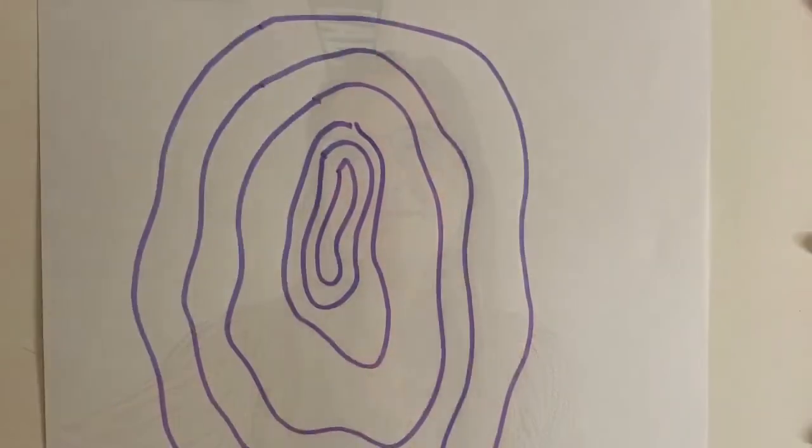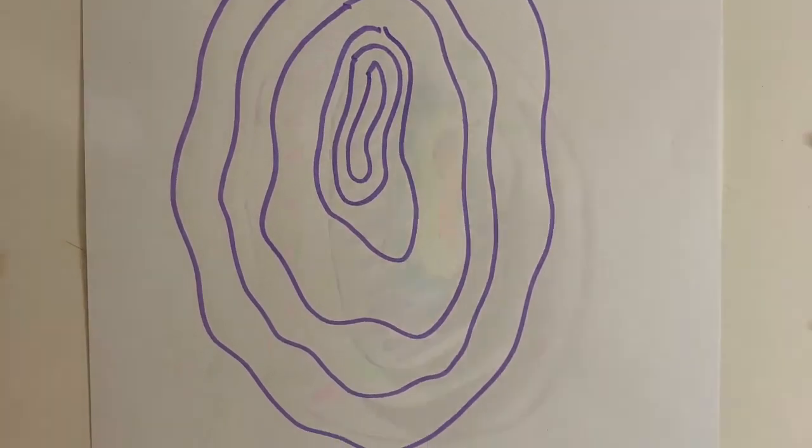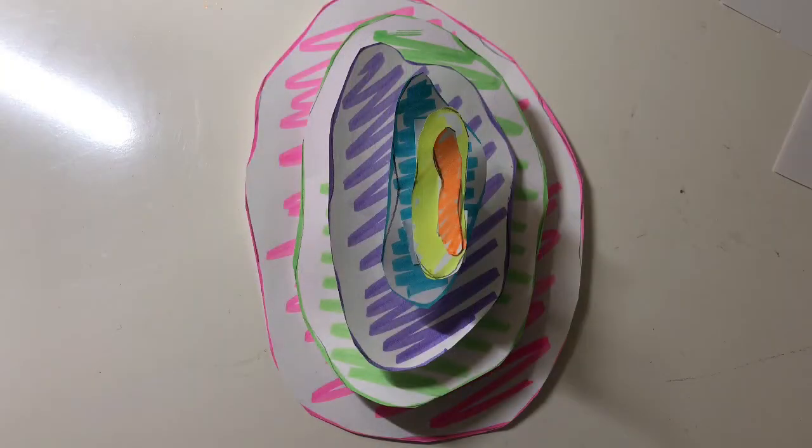Okay everyone, congratulations on finishing your topographic map. I am going to show you mine, and then we are going to go over some reflection questions about the activity and what we just did. As reference, here's what my topographic map looked like before I made it 3D, and here's my finished product.